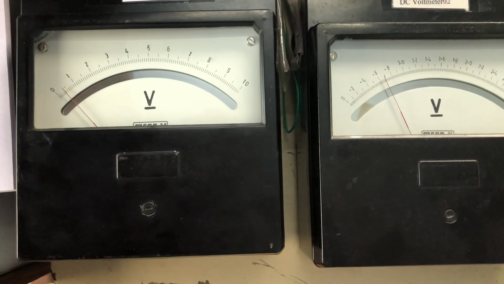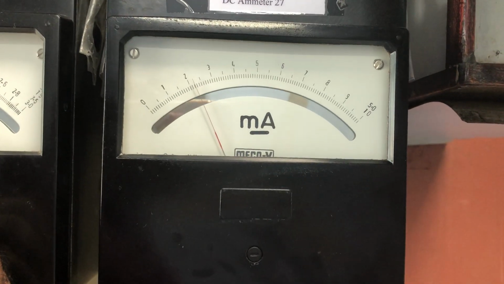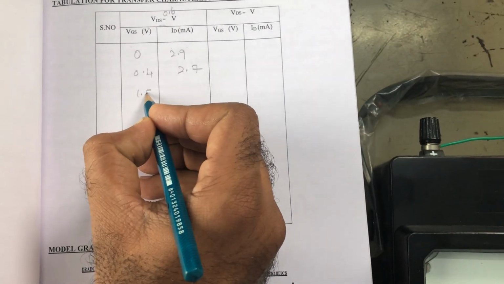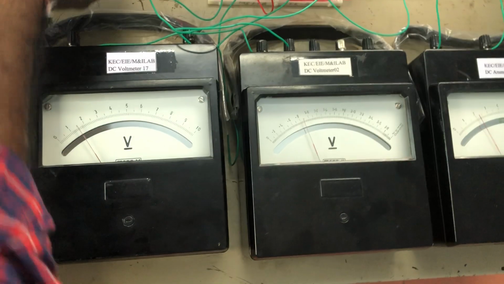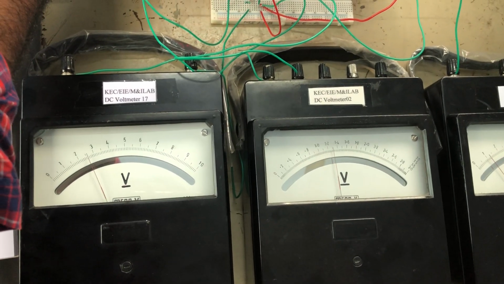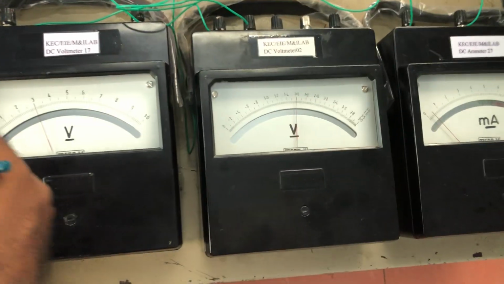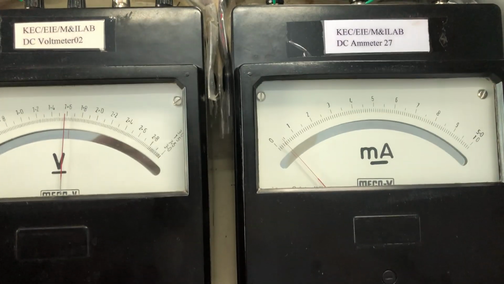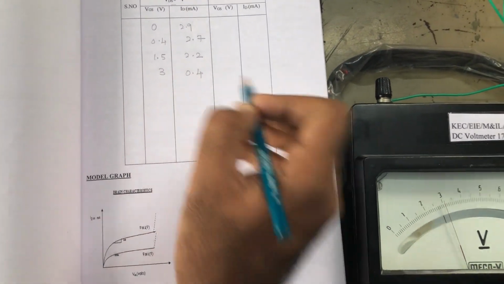Again I am further increasing the voltage. I will keep it at 1.5 volt. What about the current? Current 2.2. See, 1.5, 2.2. I will keep 3. For 3, the current is 0.4. For 3, current is 0.4.